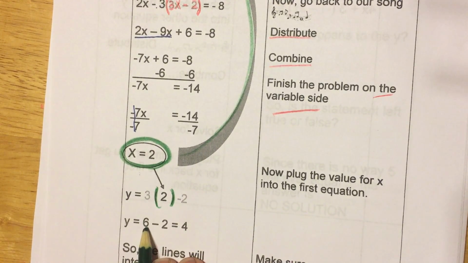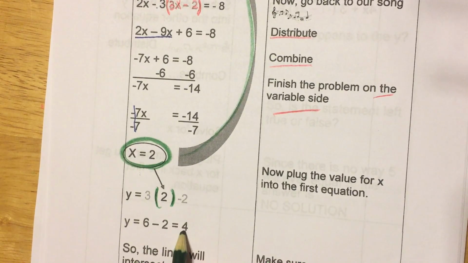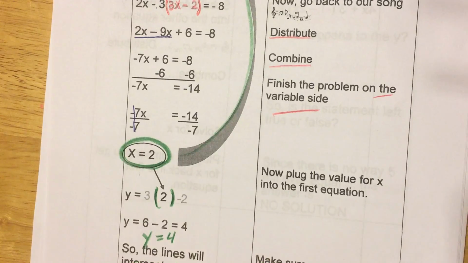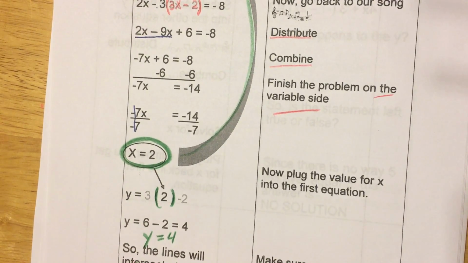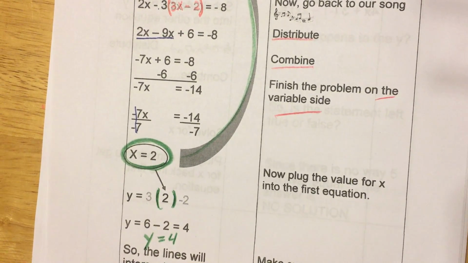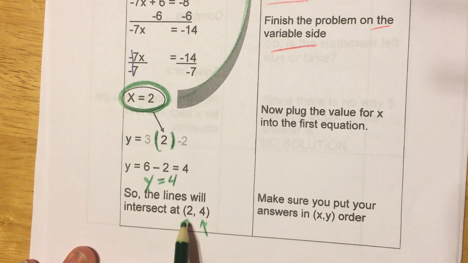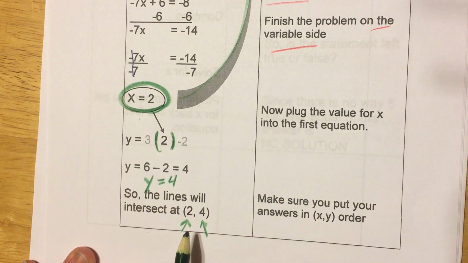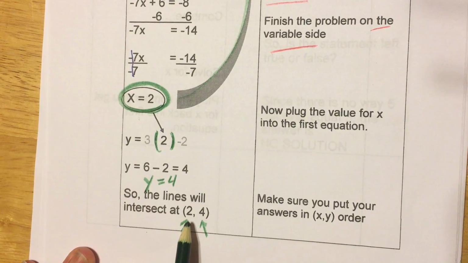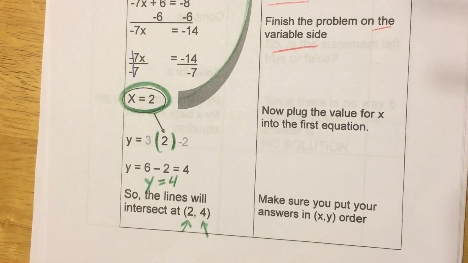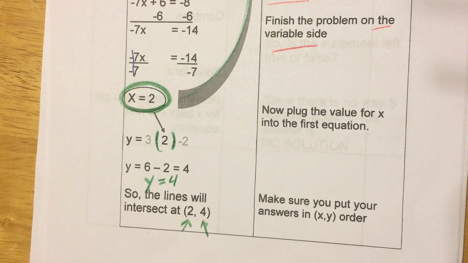So 3 times 2 is 6, minus 2 leaves me with 4. So we are left with y equals 4. I have to remind myself that it doesn't matter the order I find my answers in, but it does matter the order I put them in. So it's 2, 4. Okay, and that is my solution.